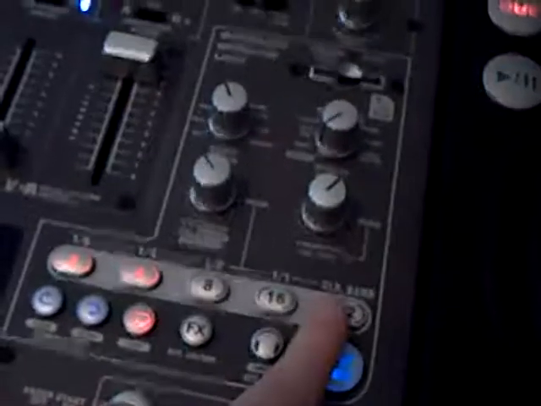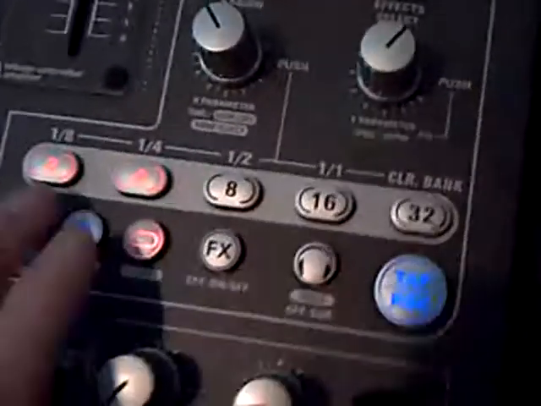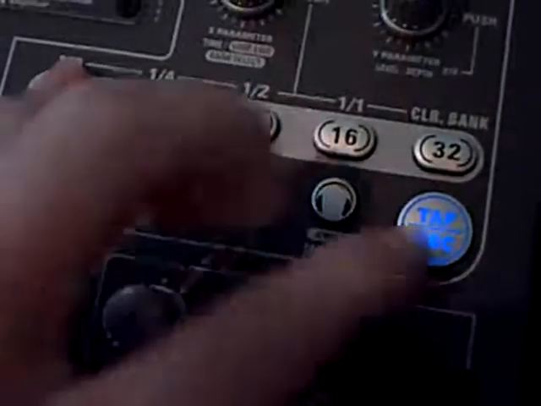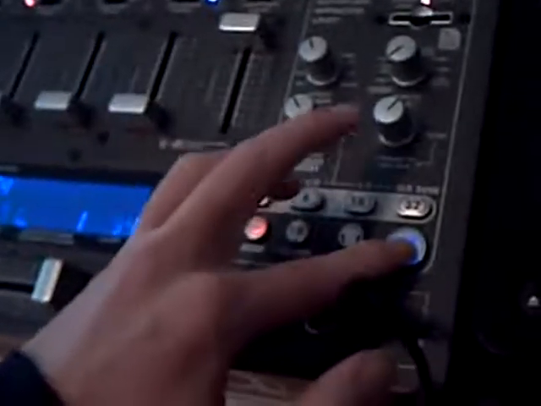So this way you can store up to 5 samples per bank in one of the 99 banks. What you can also do is, of course, delete them. For one sample, simply press and hold that button, and then press and hold tap record, and it will say delete on the screen.